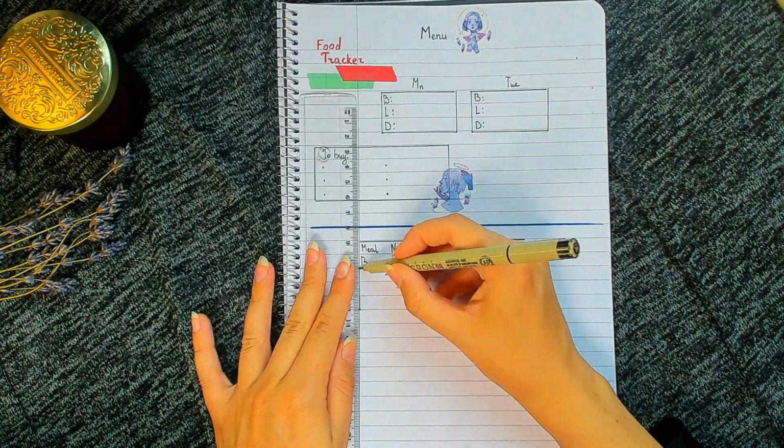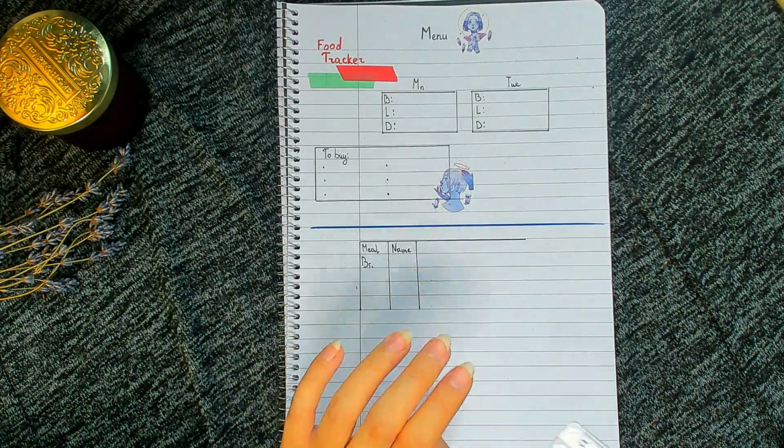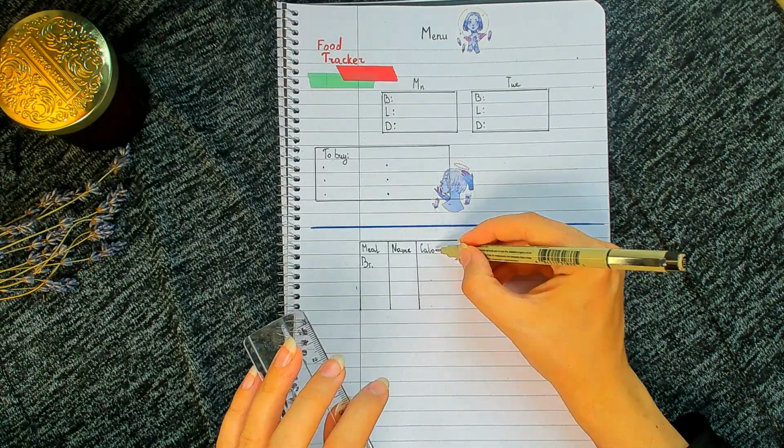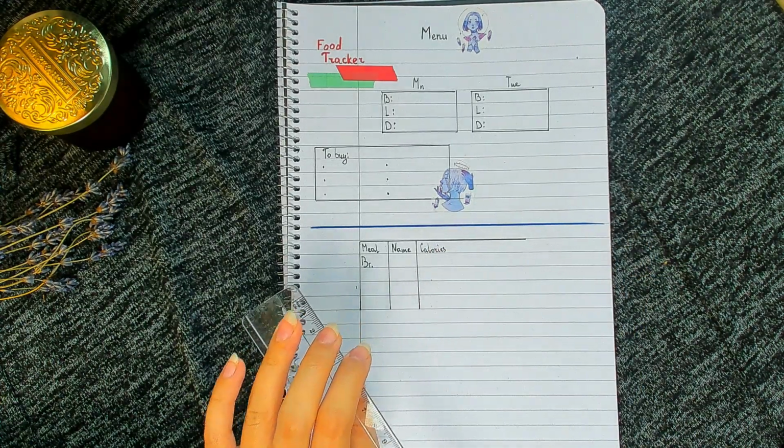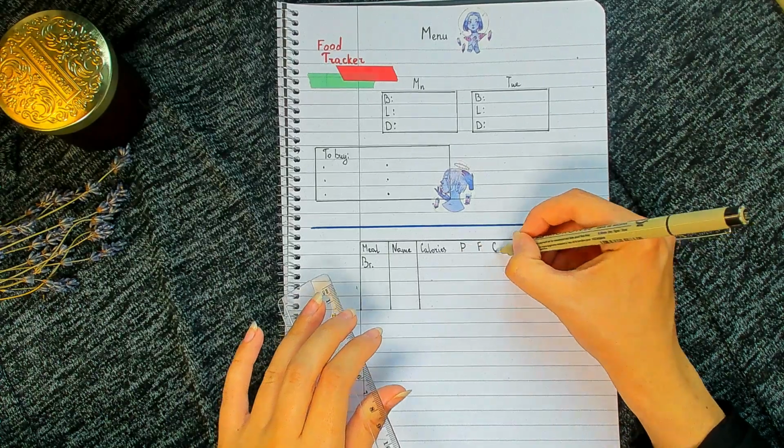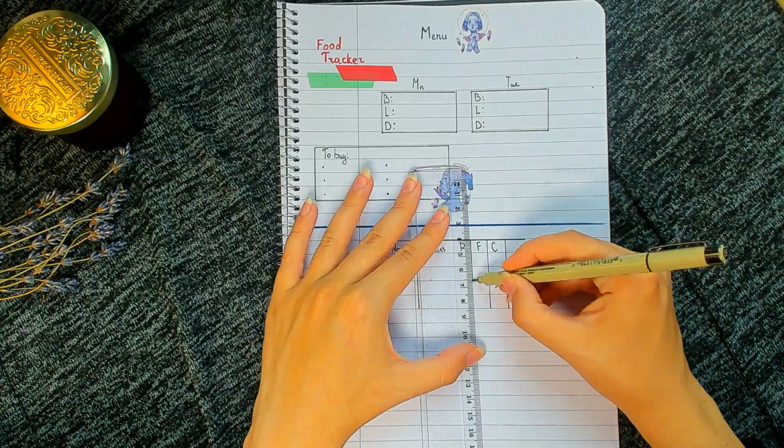The second version is for those who want to monitor their diet quality. Here I not only know the dishes, but also their calorie content and ingredients.